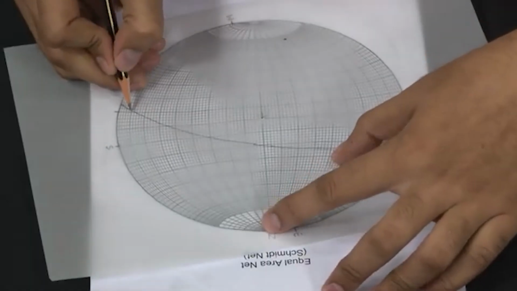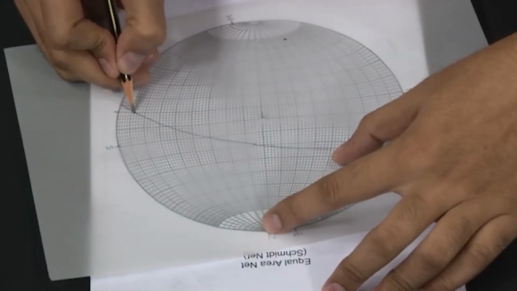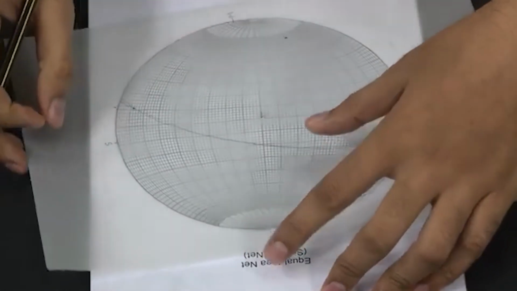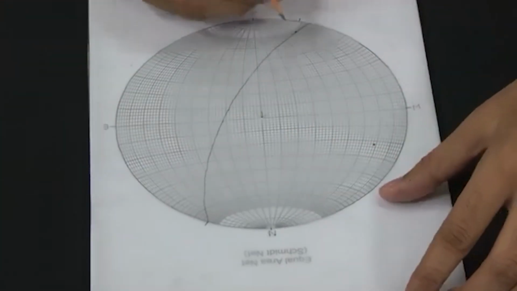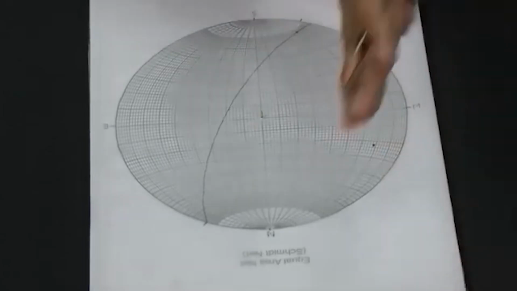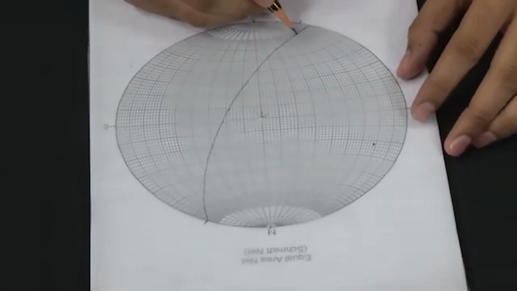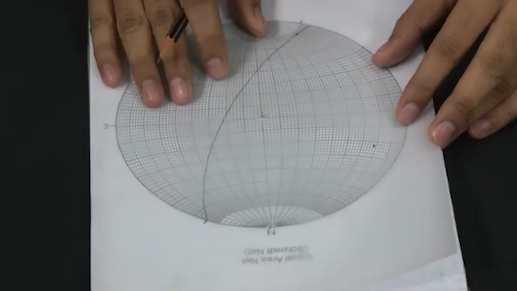So, this is 10 or 12 degrees. This point represents the slickenside line on the fault plane. Since this is a strike-slip fault, the movement will be in this direction along the strike, and that is why the plunge value of this slickenside line is low.